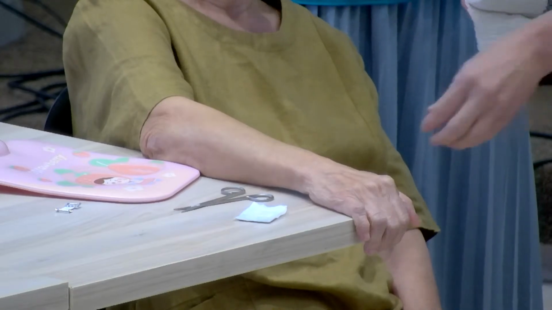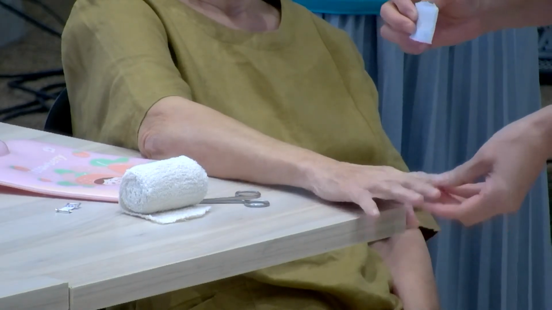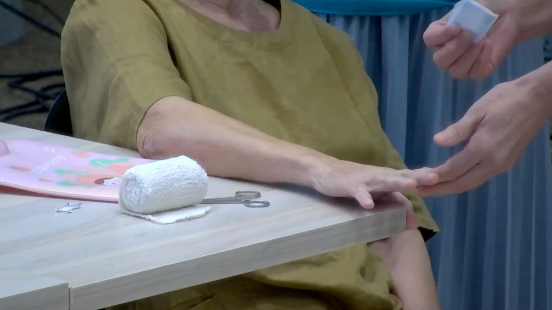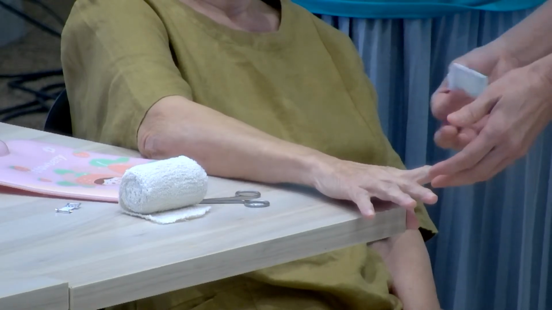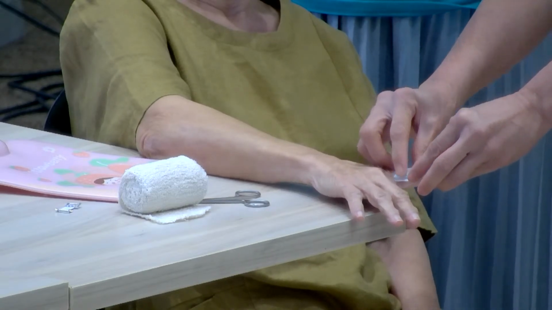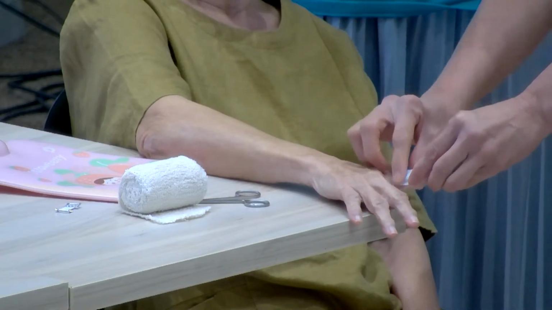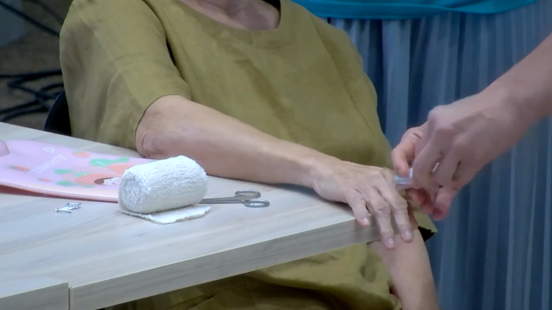So what you do is you put the poultice on after you've prepared it. For the finger, it's a bit different from your leg. You can keep the finger straight. If you put it on where you want it, then you put a tape on it.